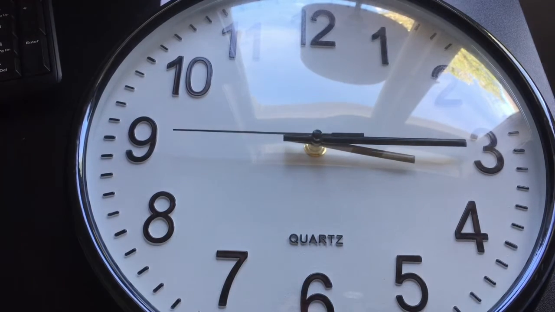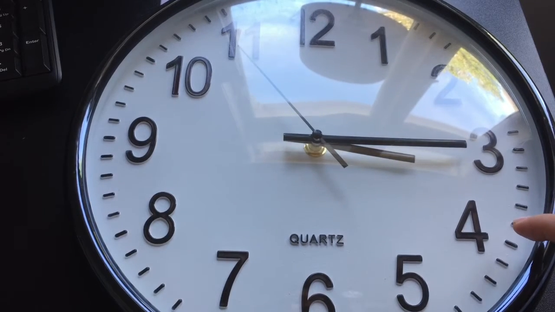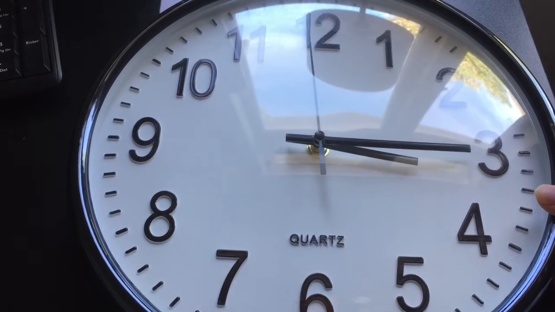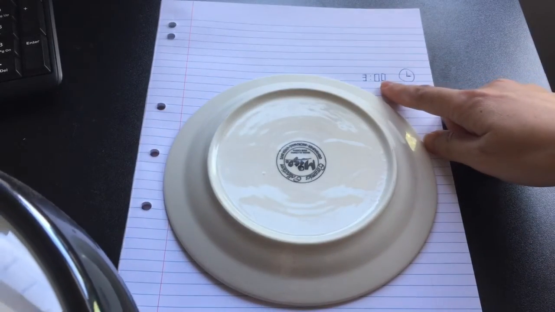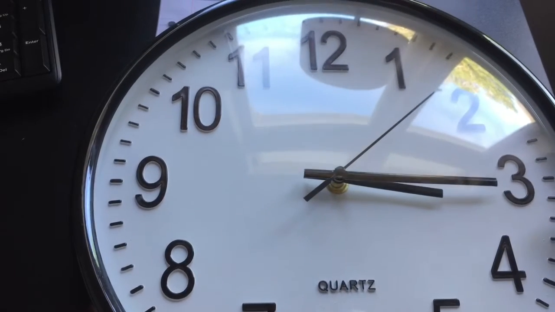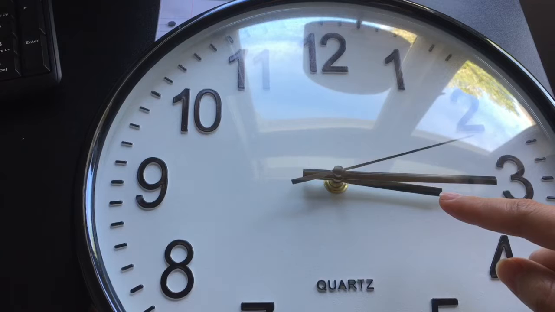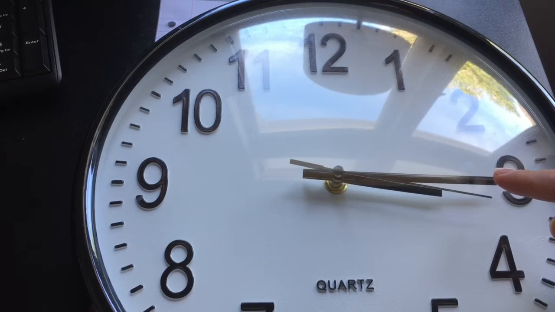Now, there are two main types of clocks that we see quite often in our daily lives, and these are the digital and analog. What we have in front of us here is an analog clock, and the digital is the one that shows the time in digital numbers, such as this one here. And an analog clock is the kind where there are two moving hands, as you can see. So there's a short one showing the hour and a long one showing the minutes.